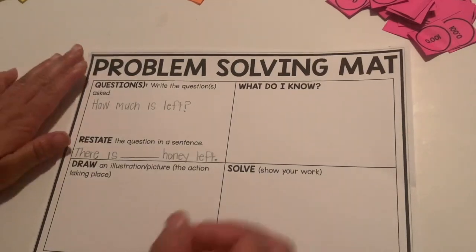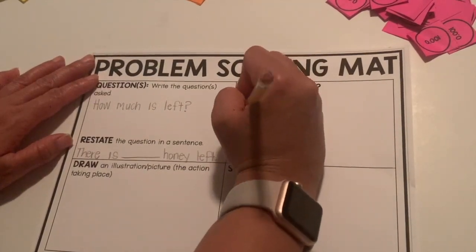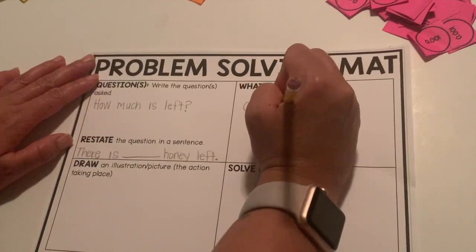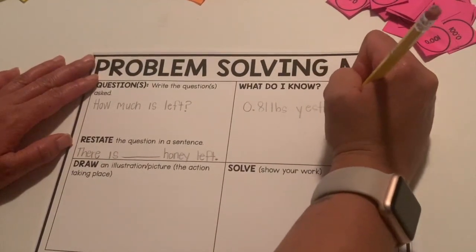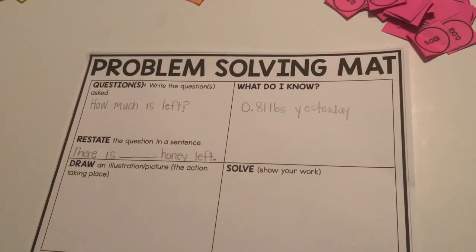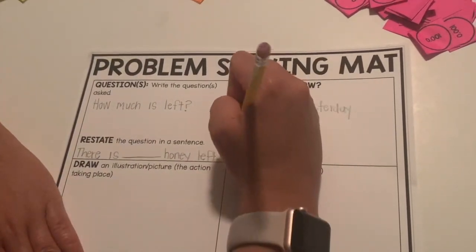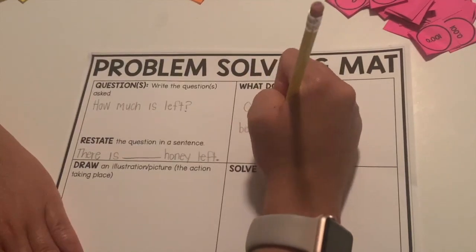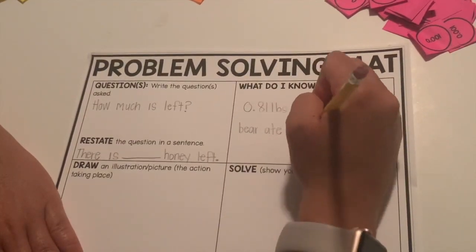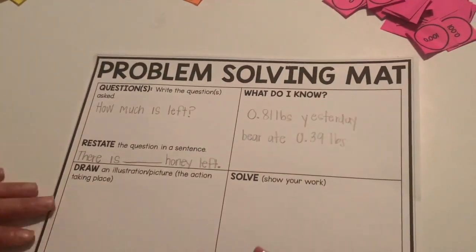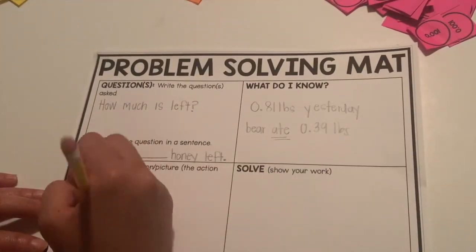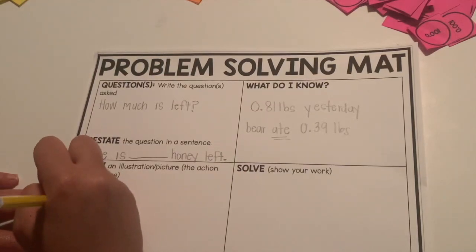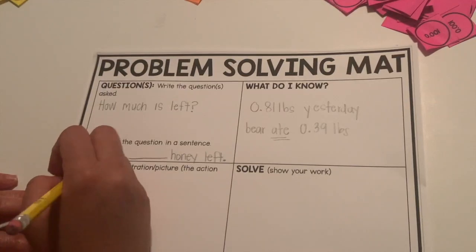What do I know? I know that yesterday the bees produced 81 pounds of honey. And I also know that a bear came and ate 39 pounds of honey. Now, let's make an illustration. Because the bear ate them, I know that there was one number, and now I'm going to be taking some away.